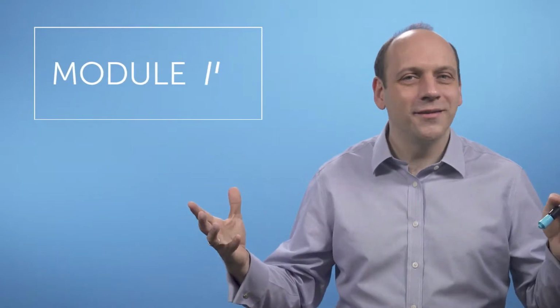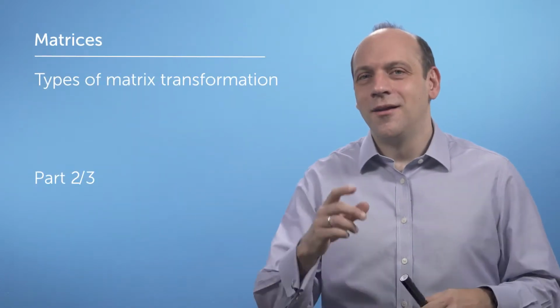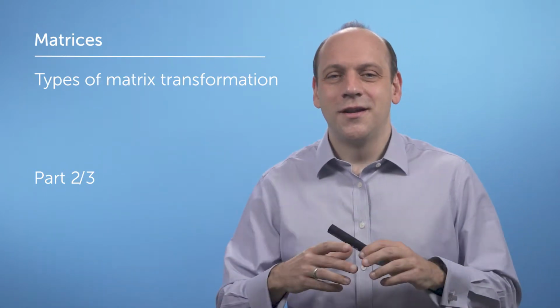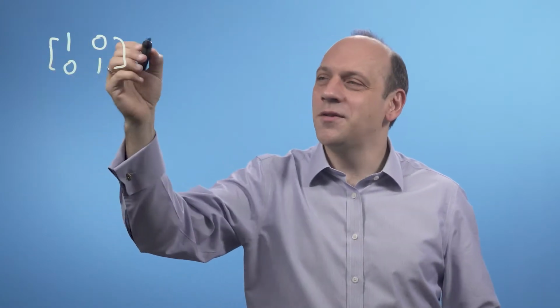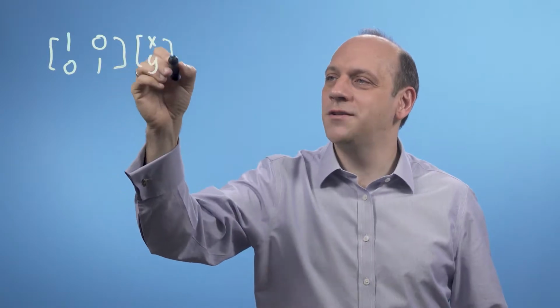Now, let's look at some special types of matrices that do simple things, and then we'll think about how to combine them to do complicated things. First, let's think about a matrix that doesn't change anything, a matrix that's just composed of the basis vectors of the space, so 1, 0, and 0, 1. So that, if I multiply it by some vector xy, that's not going to change xy.